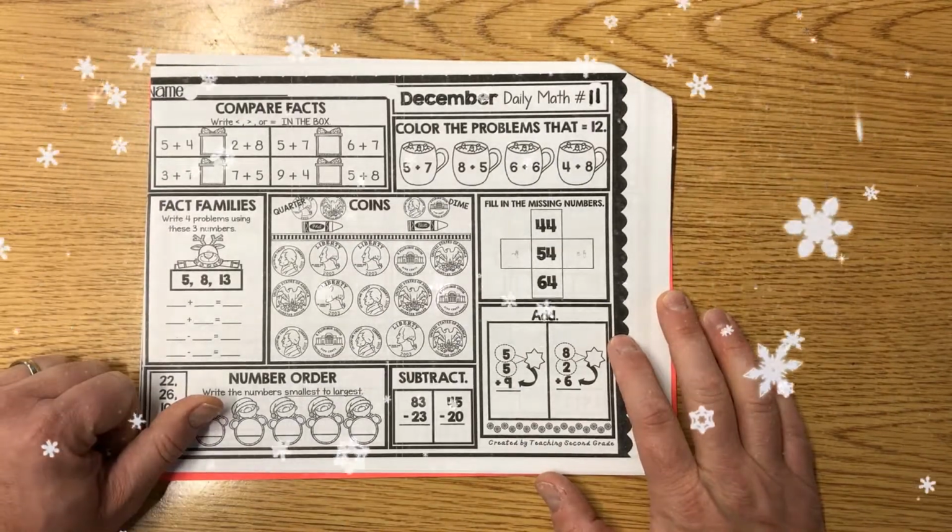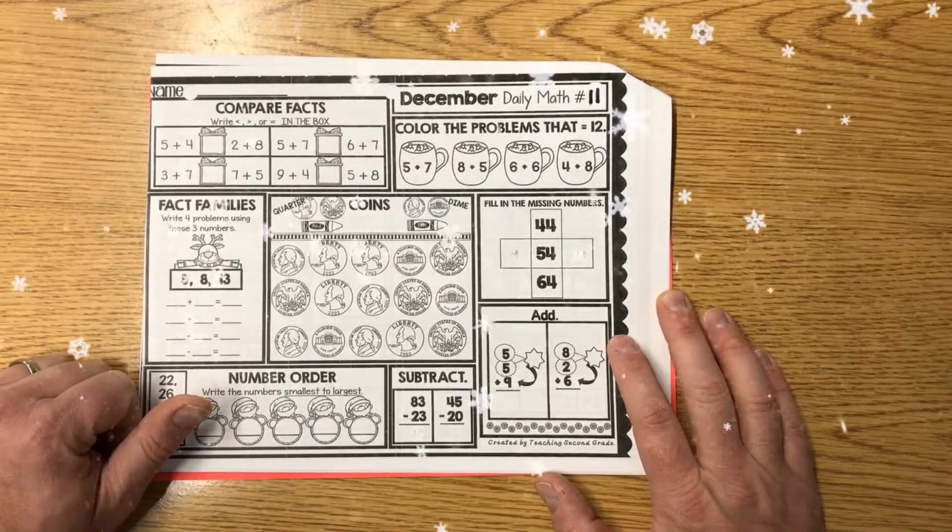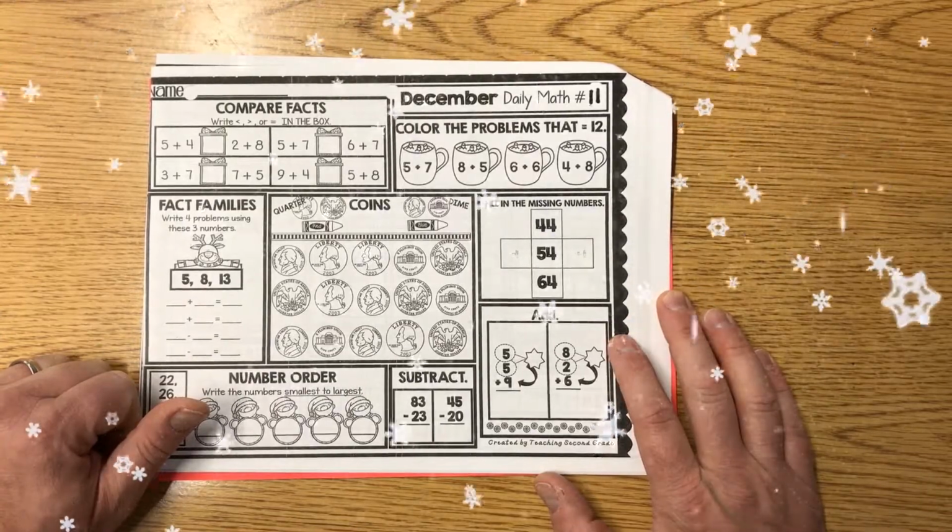Use Dreambox for 30 minutes, guys, and or Raz Kids for an additional 30. Read at least 20 minutes from a good fit book.